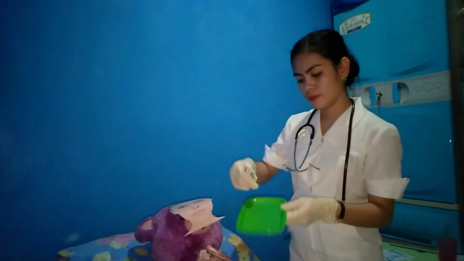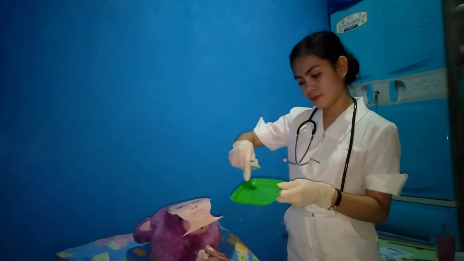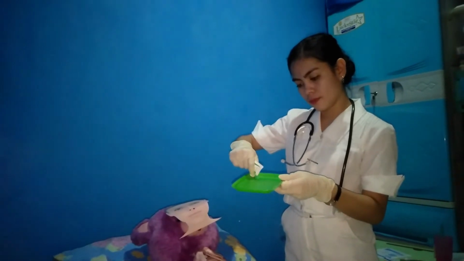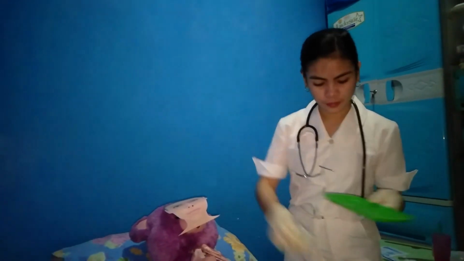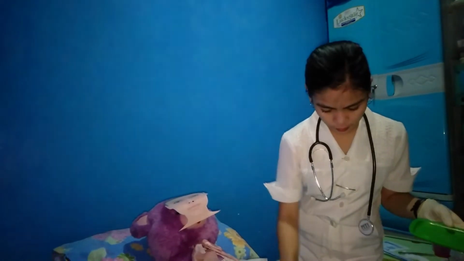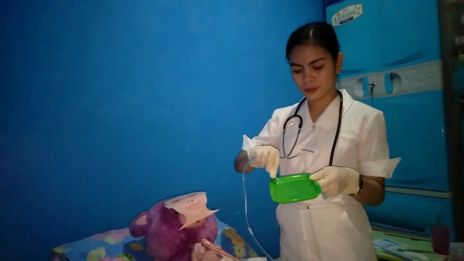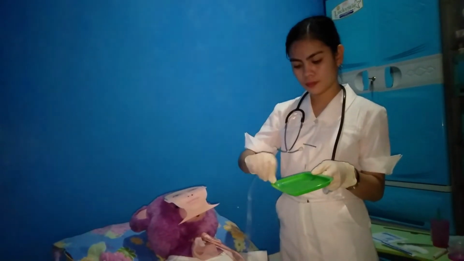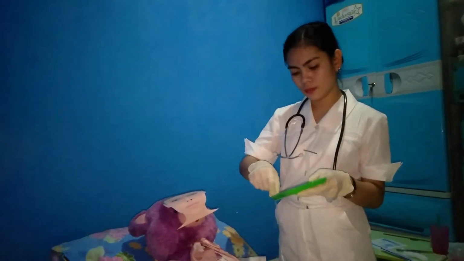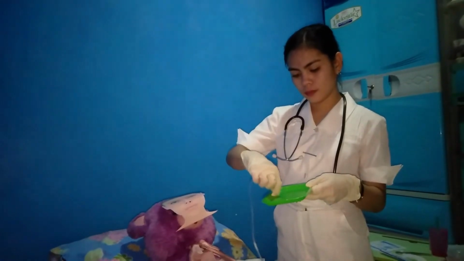Then next, we may need to insert the tube by first lubricating the tip of the tube well with the water-soluble lubricant, and then initiate the insertion at least 3 to 5 inches, and secure the patient's cooperation and facilitate comfort by instructing the patient to breathe.